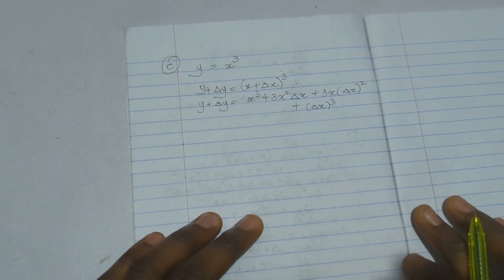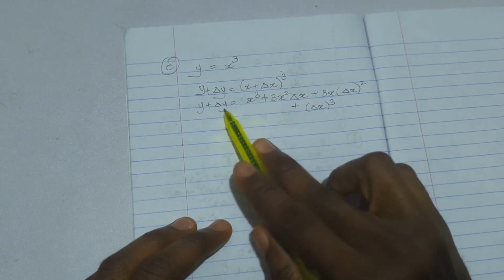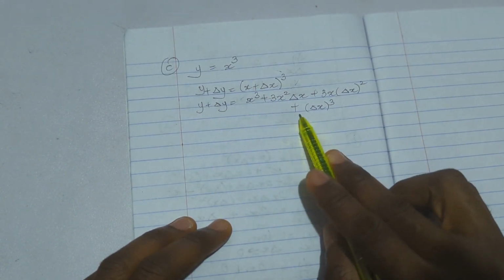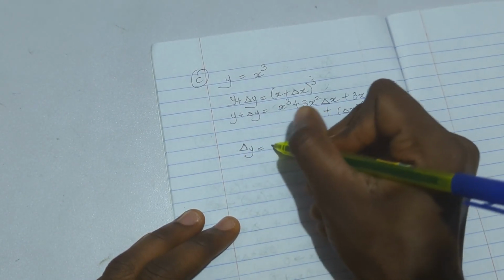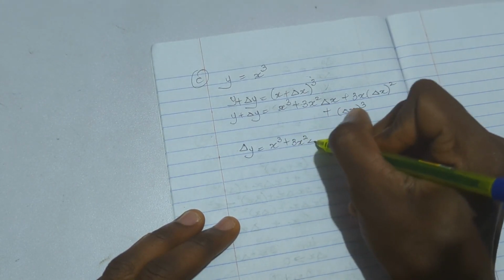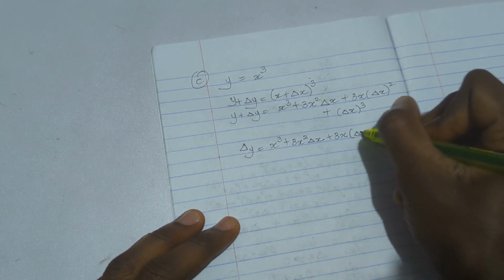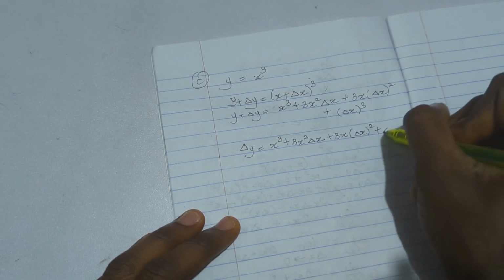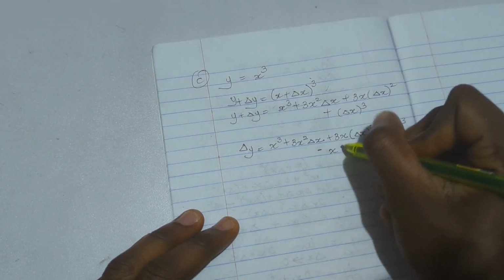So that's that. So what do we do now? We subtract the y from both sides. So that's subtracting y here and subtracting the original function here. So we'll be left with delta y is equal to x cubed plus 3x squared delta x plus 3x, in brackets, delta x all squared plus delta x all cubed, minus x cubed.